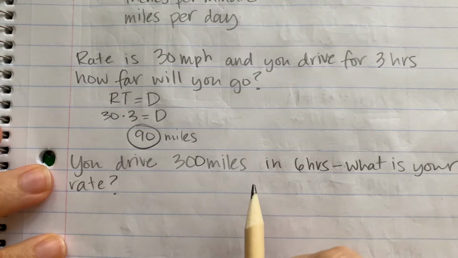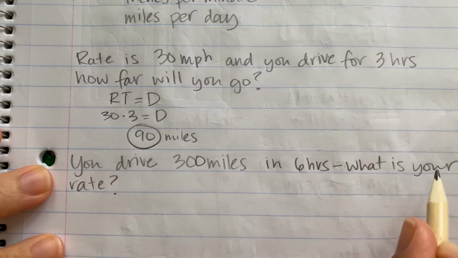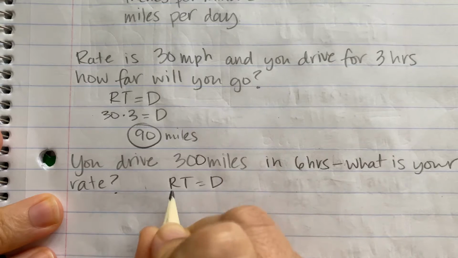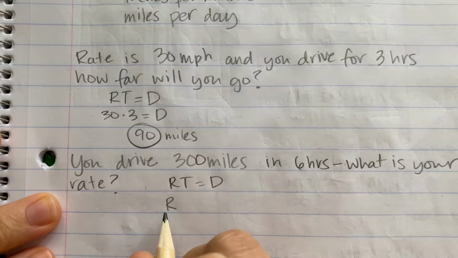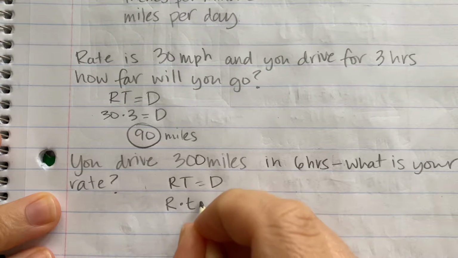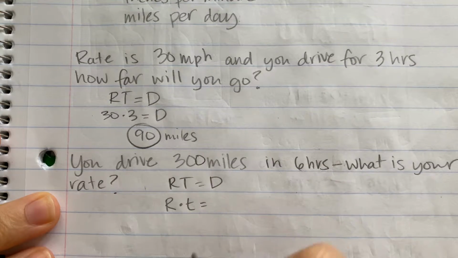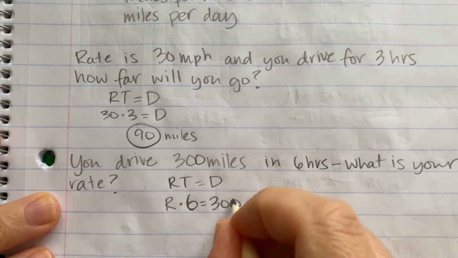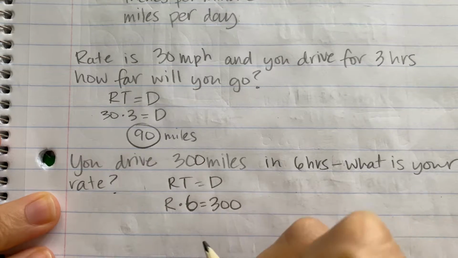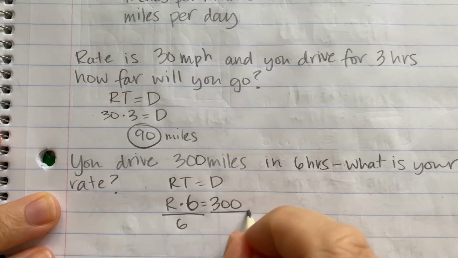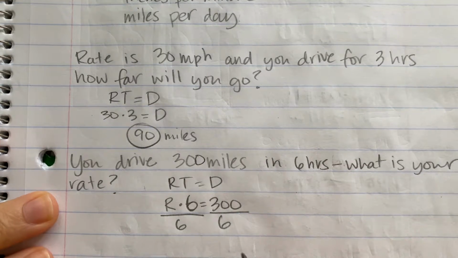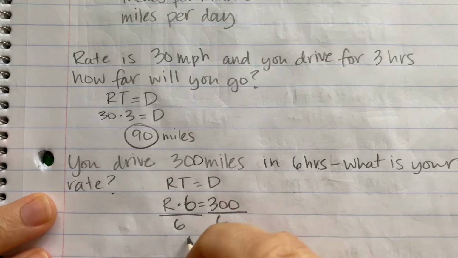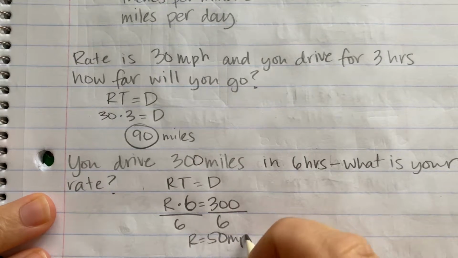You drive 300 miles in 6 hours. What is your rate? So in this case, we are looking for the rate. We don't know that, that's our variable, but we know our time is 6 hours, and we know our distance is 300 miles. So now to solve for R, this is going to become algebra. We're going to divide both sides by 6, and 300 divided by 6 is going to give you 50. So our rate is 50 miles per hour.